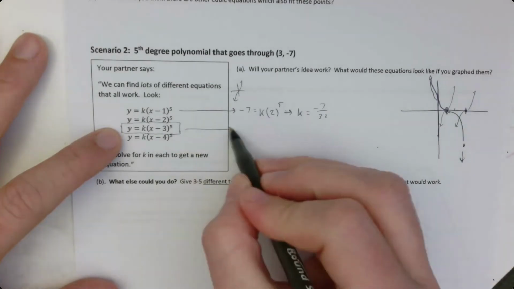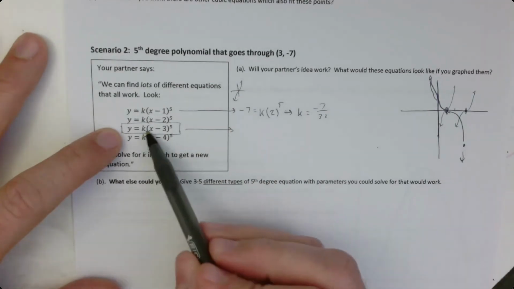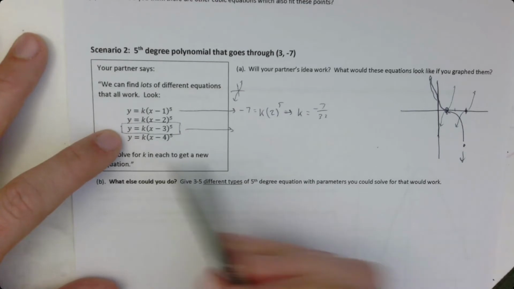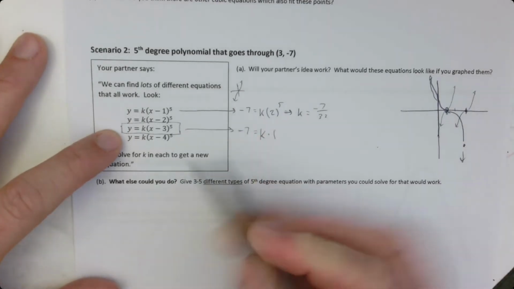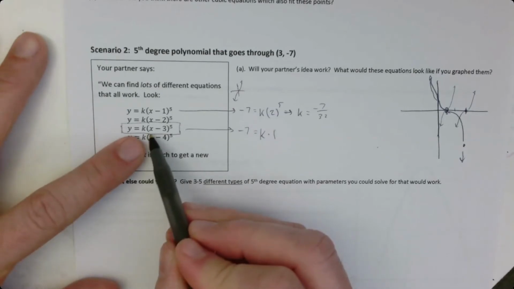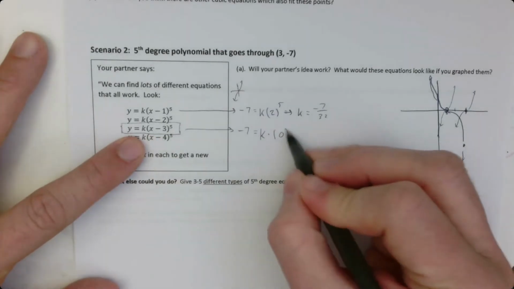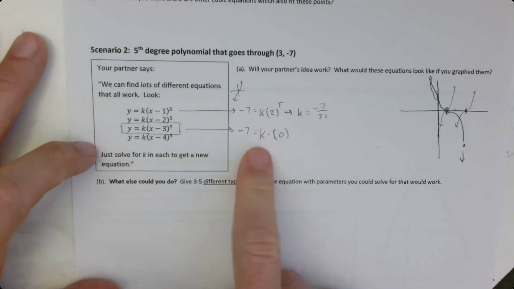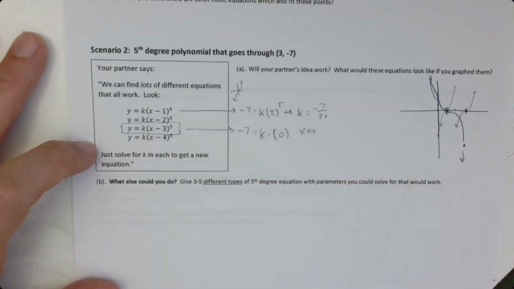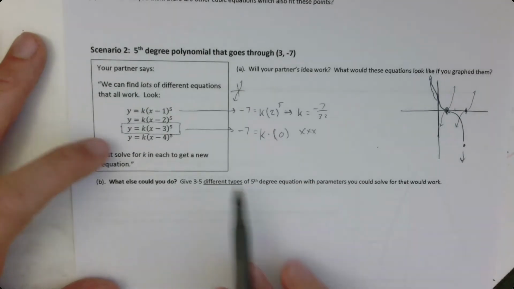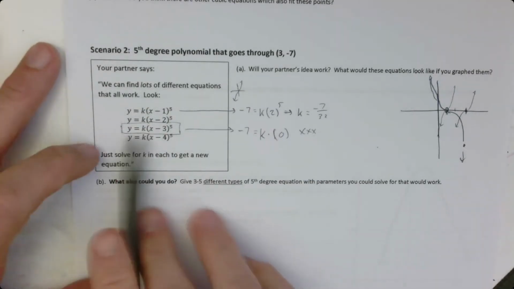This might be clearer if we actually try to solve for k. Let's try and solve for k in this case. So y is -7, k, but then we've got x value is 3. 3 minus 3 is 0. So now it's k, some number, times 0 is -7. But obviously no number k times 0 is -7. So these vertical scale factors work for all of them except this one.